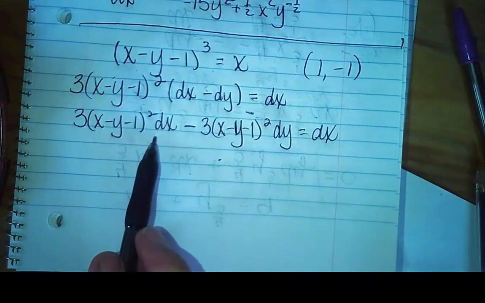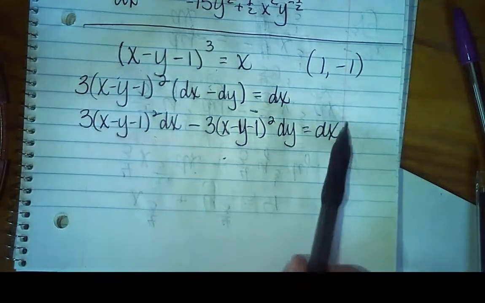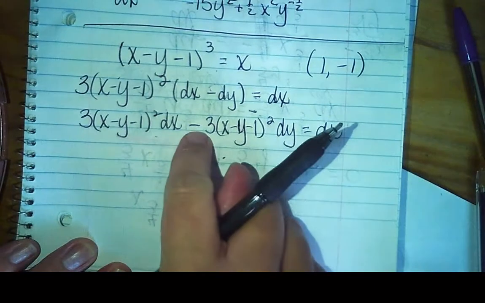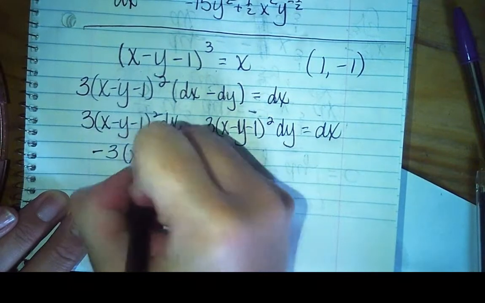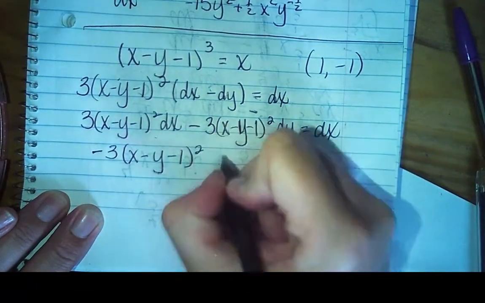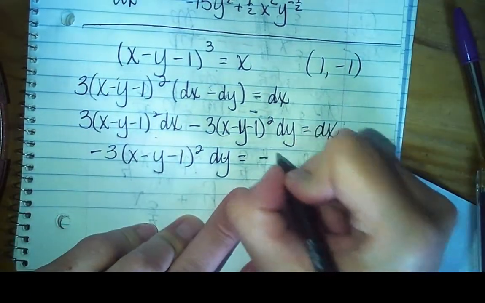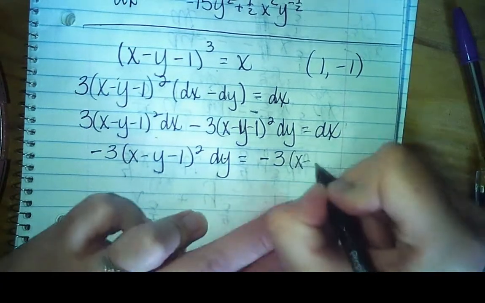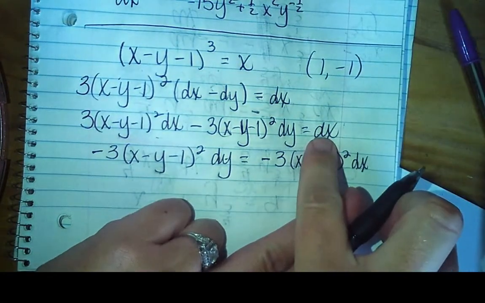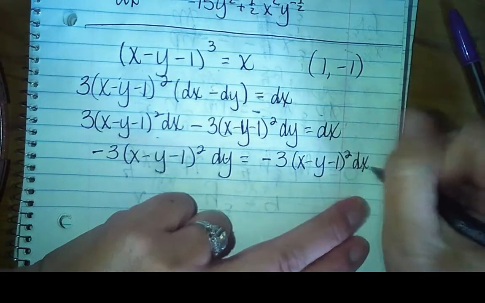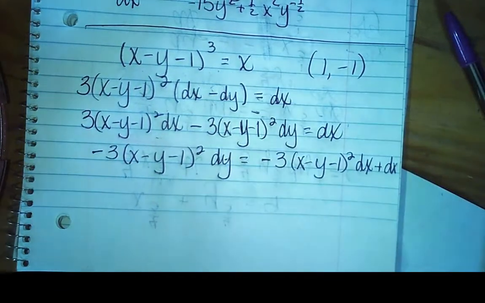Okay, so I need my dx's on one side, my dy's on the other. So he needs to move over. So I'm going to subtract him over. So this stays here. Watch your negative. So I've got a -3 times (x minus y minus 1) squared dy equals, then I have this. So -3 times (x minus y minus 1) squared dx plus dx. Remember, there's a 1 in front of there. So plus dx. So I just subtracted this term over.